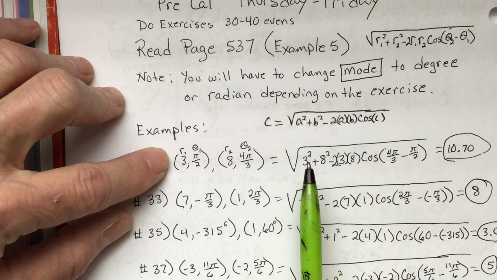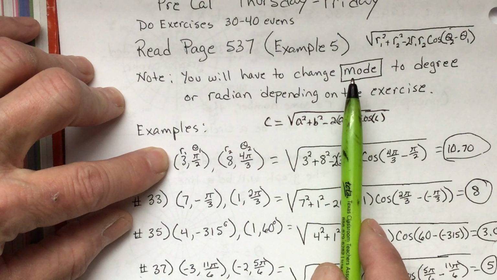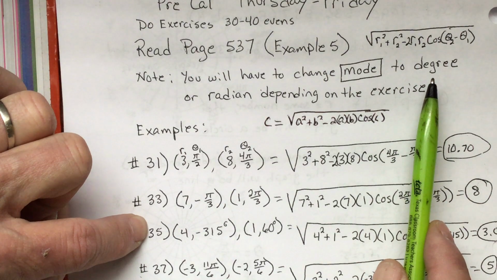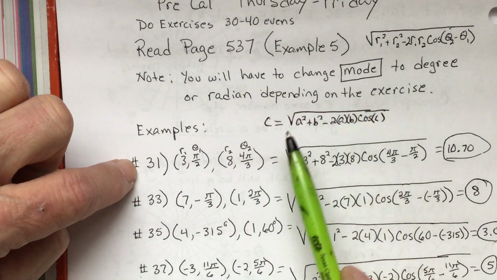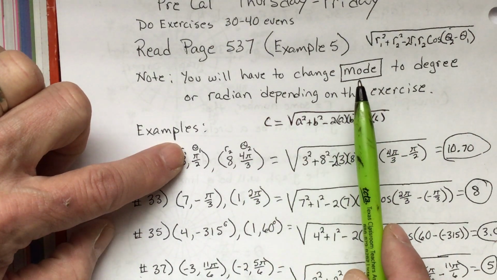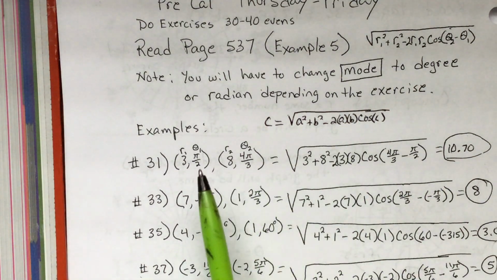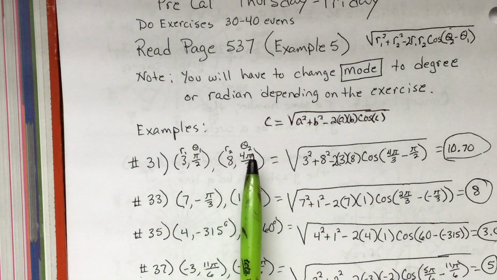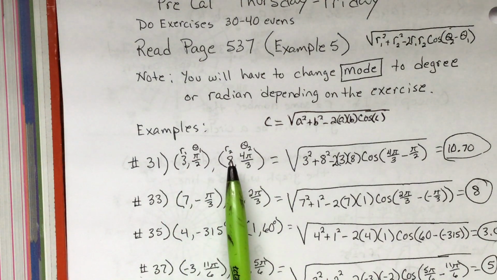This does work. Now, you'll have to change the mode if you're given degrees, like on number 35, change your calculator back to degrees, otherwise the cosine part won't work correctly. If you're given radian measures, change the mode to radians, else the cosine part won't work. I suggest just writing them out just like I did right here. If you need to make a table explaining what each of these measures stands for, go ahead and do that. Here's my R1, here's my R2.